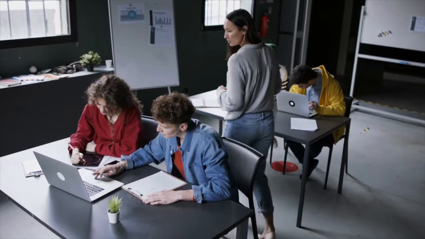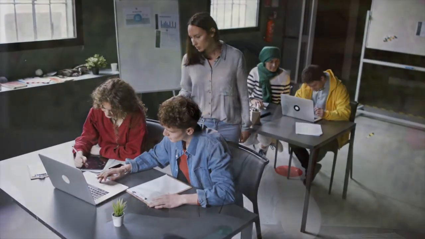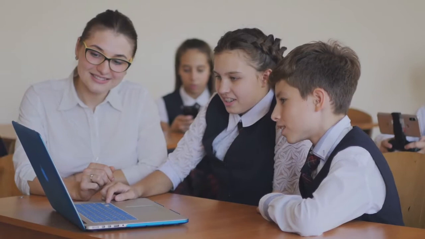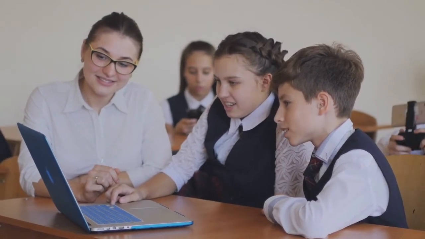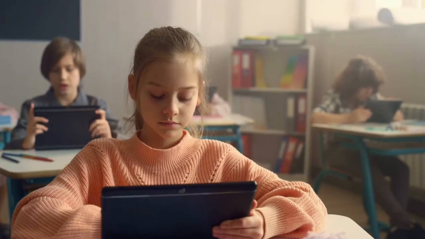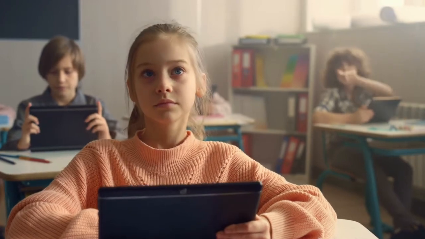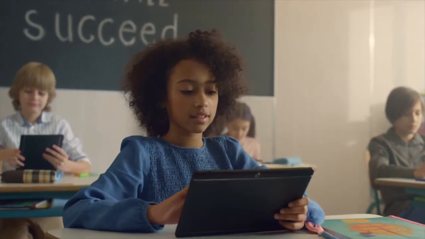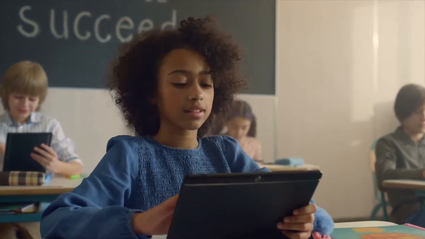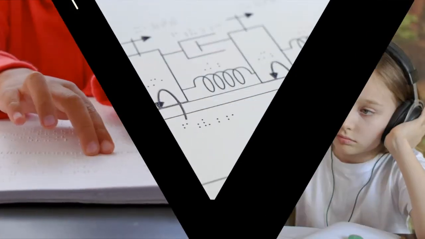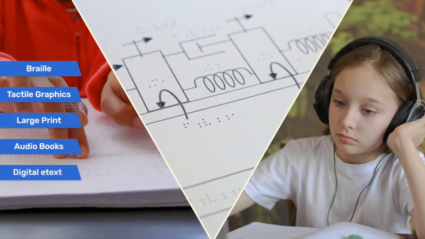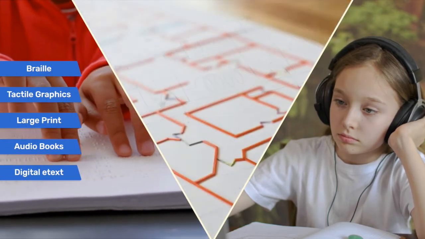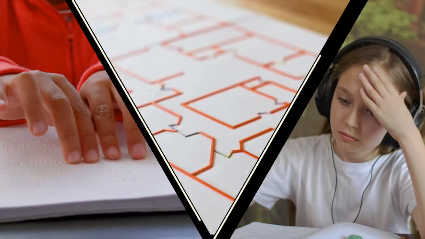Accessible educational materials, AEM, are designed in a way that makes them usable to a wide range of learners. AEM are designed to remove barriers and provide students with access to the educational content that they need to participate, be successful, and achieve their goals as learners. AEM can help some struggling students thrive. Accessible educational formats include Braille, tactile graphics, large print, audio, and digital text.